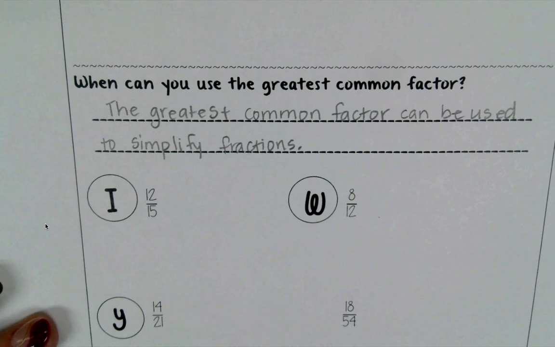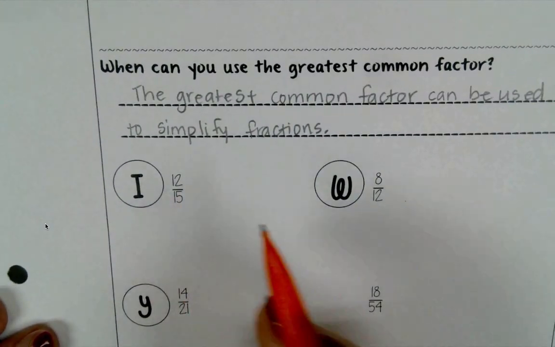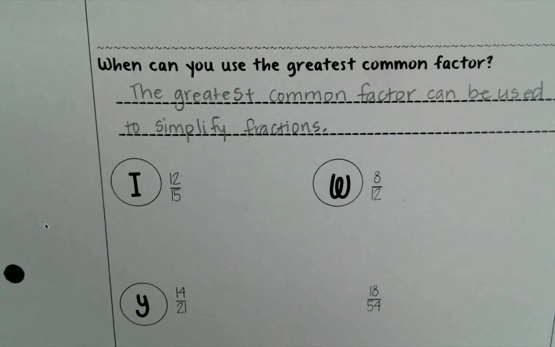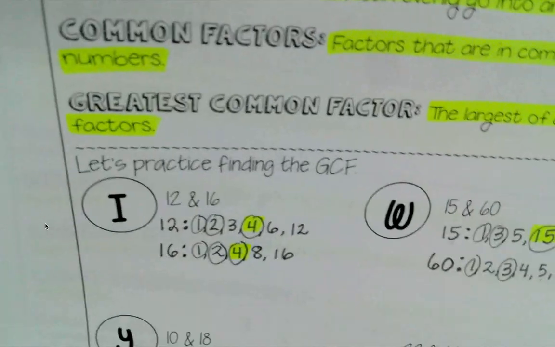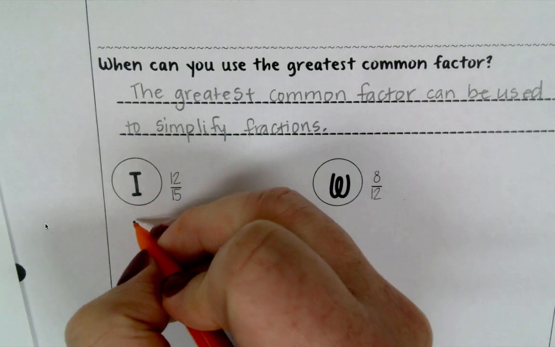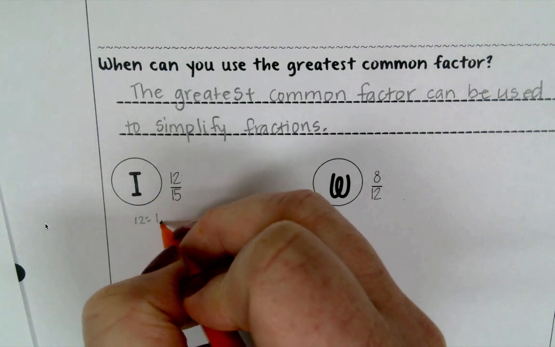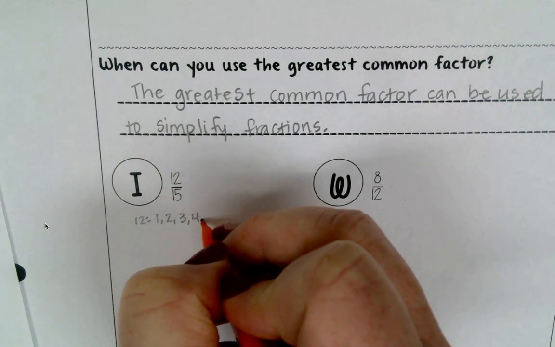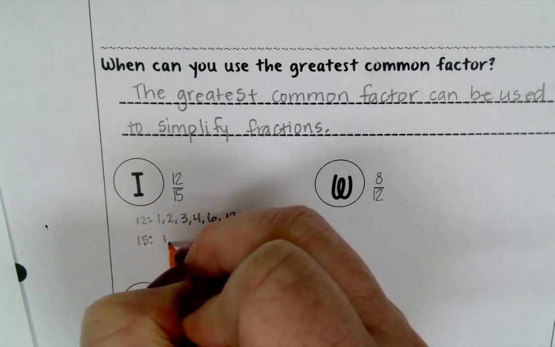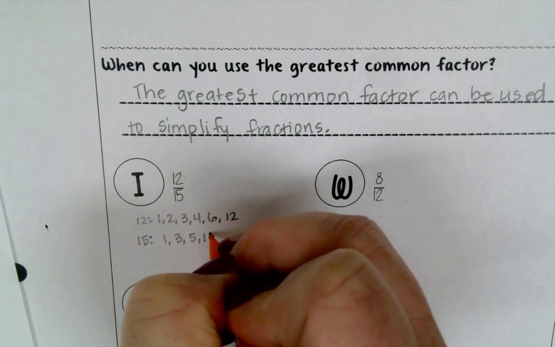Okay, so here's my I do. What's the greatest common factor of 12 and 15? I will say, don't reinvent the wheel. If you already have 12 and 15 somewhere in our notes, we do. So I would go back to my notes right here and just write down the factors. So for 12, I have 1, 2, 3, 4, 6, and 12. For 15, I have 1, 3, 5, and 15.